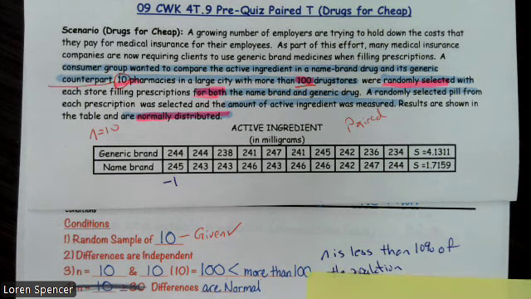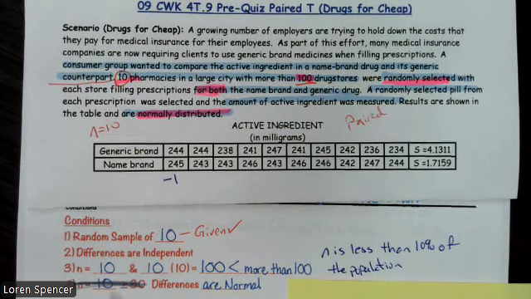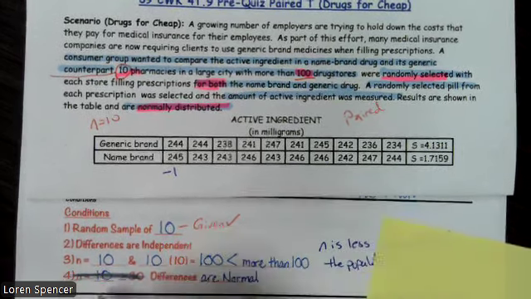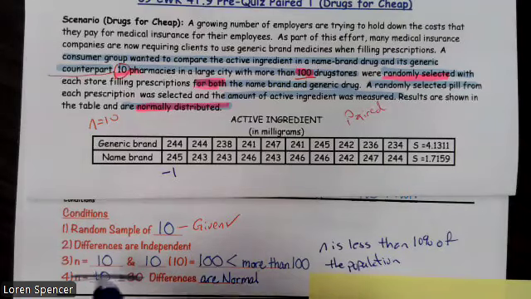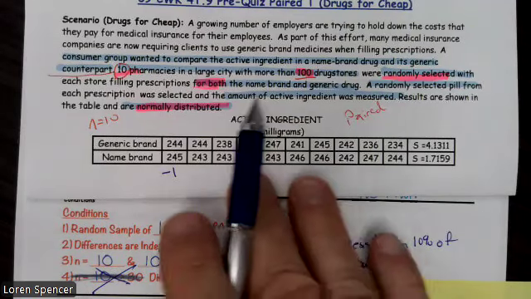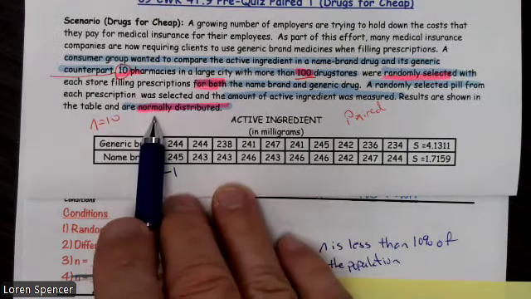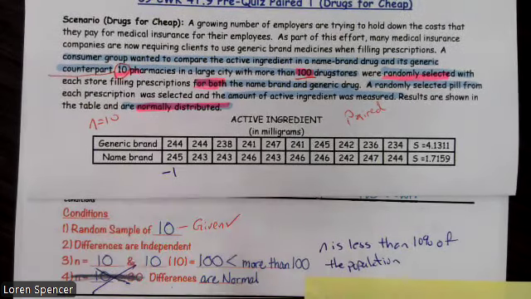And then the normality condition. It's not normal by the central limit theorem because 10 is not bigger than 30, so we can't use that. But it tells us up ahead that the differences are normally distributed. So the differences are normally distributed, and that was also given to us.